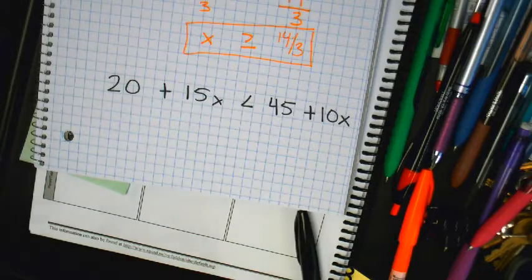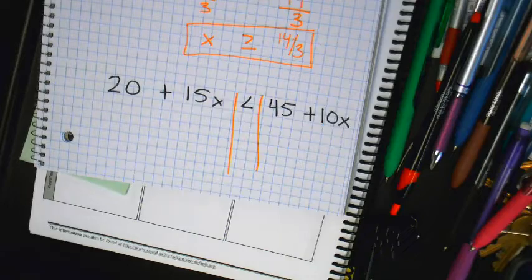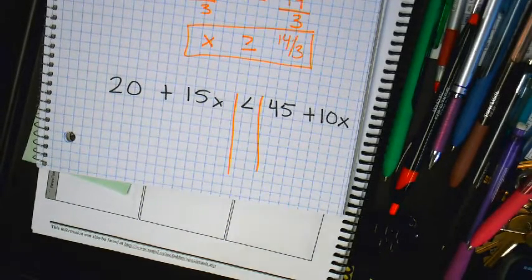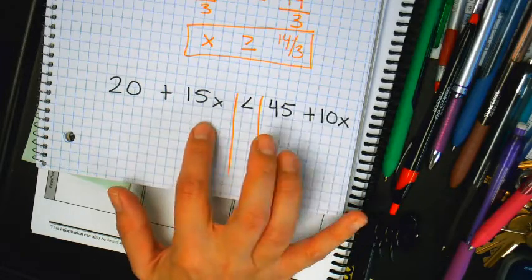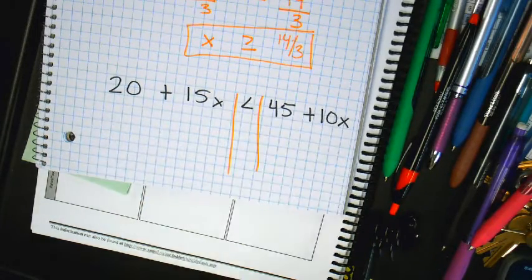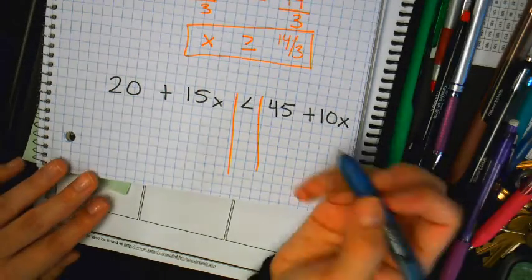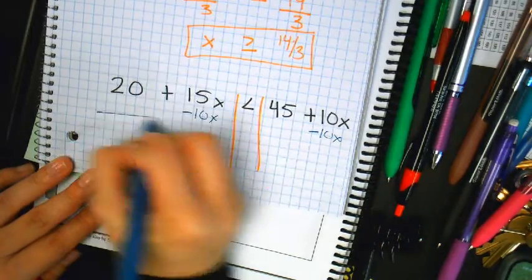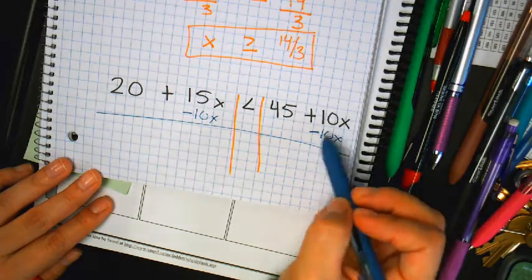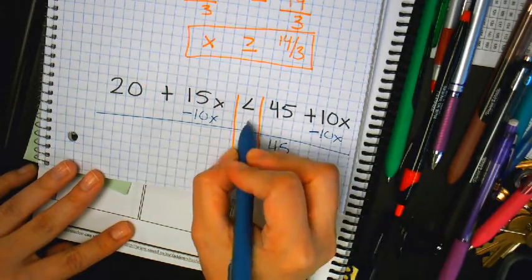Okay, first thing you have to decide is, I'm going to divide up with my bar so I see which is my left and my right side. And then you ask yourself, which one do I want to move? Do I want to move the 10x or the 15x? 10x. Move the smaller one. Could you move the 15? Yes, but you end up with a negative, and we don't want to deal with that. So I'm going to subtract 10x. 10x minus 10x is just 0. You're left with 45. Bring down your inequality.